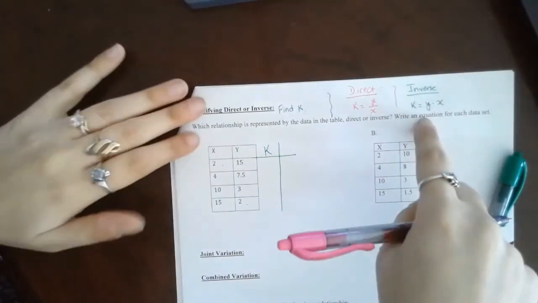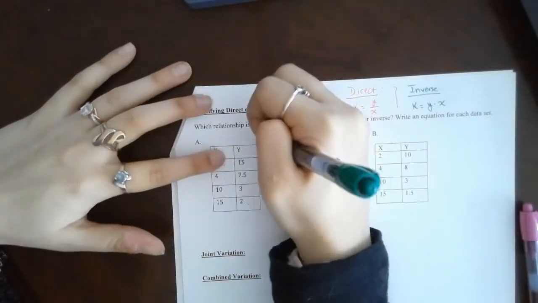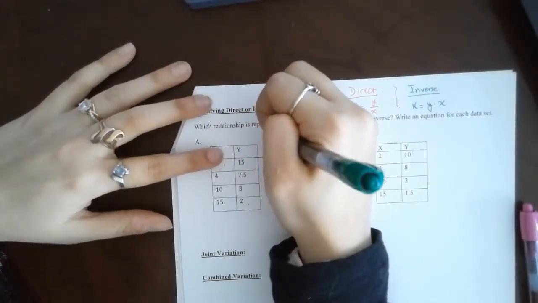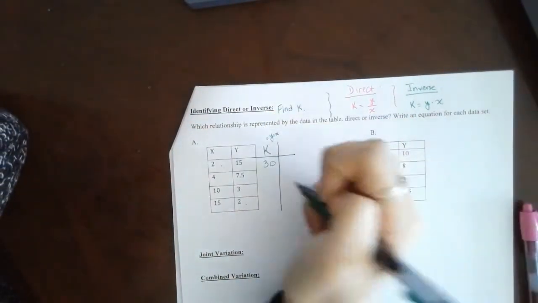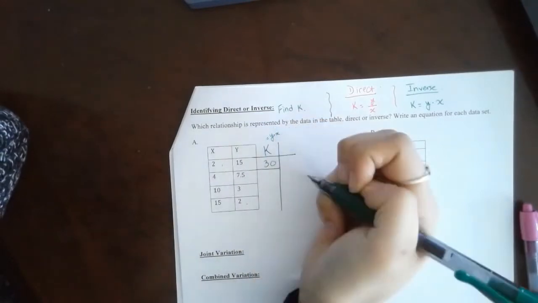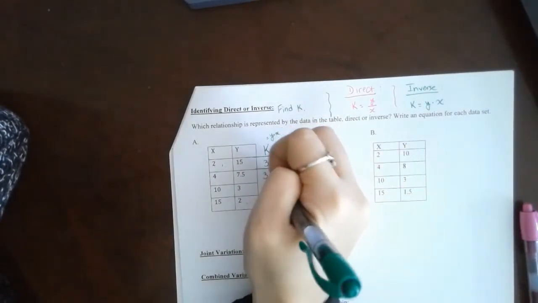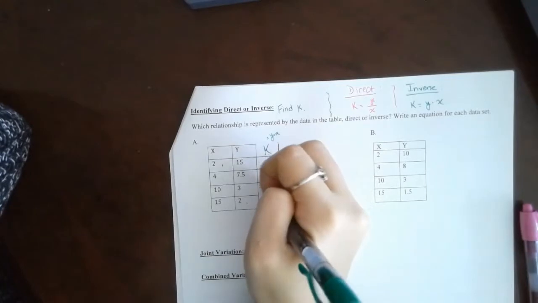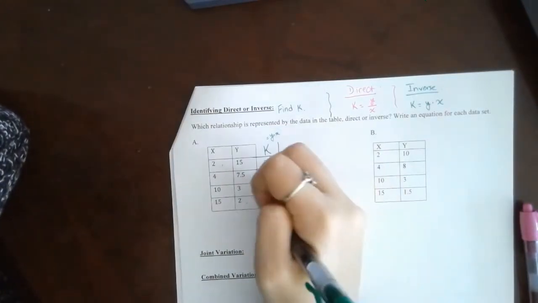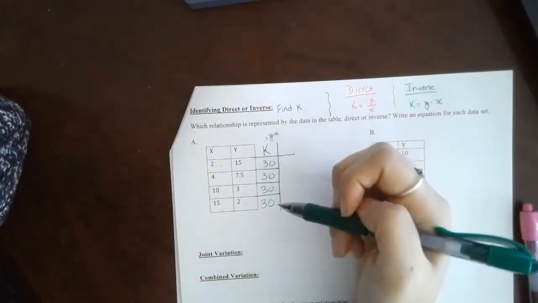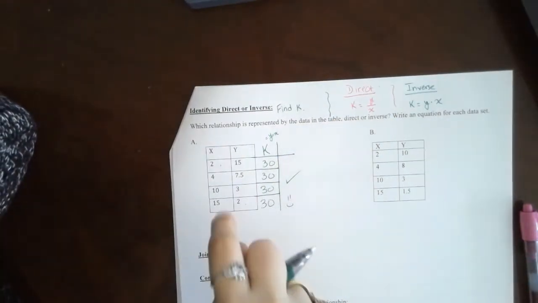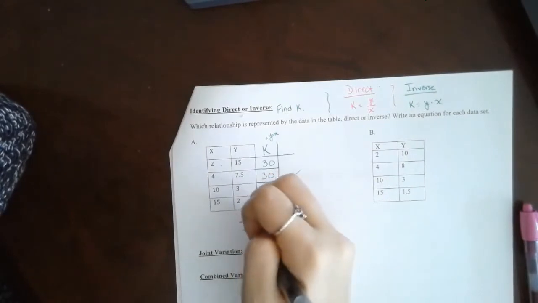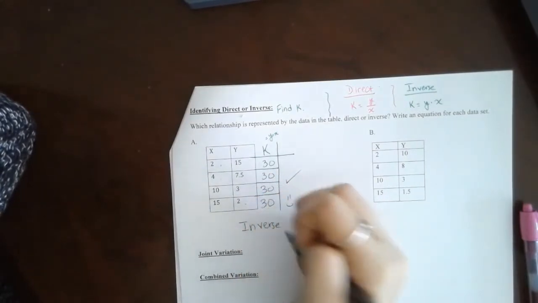So I'm going to go ahead and check for inverse, which means I'm going to try the formula y times x just to see what happens. So I do 2 times 15, that's 30. 7.5 times 4, that's also 30. 10 times 3, easy, 30. 15 times 2, easy, 30. So all the k's were the same, which is what we wanted, which means this table is an inverse variation, inverse relationship.